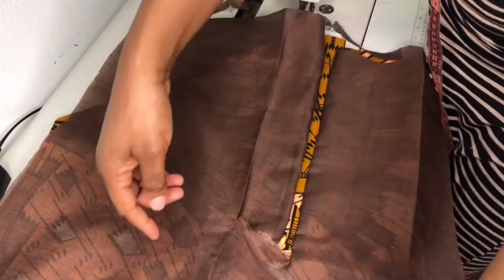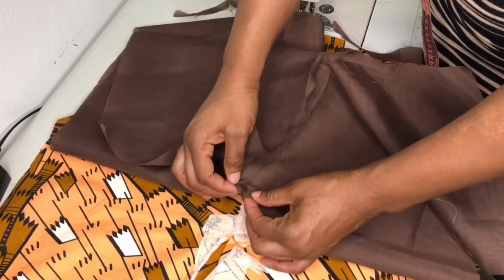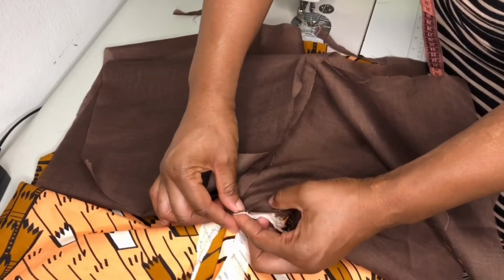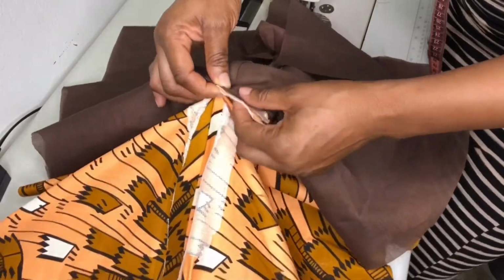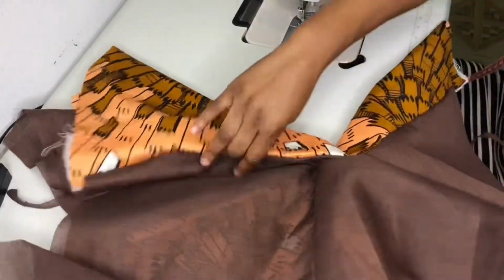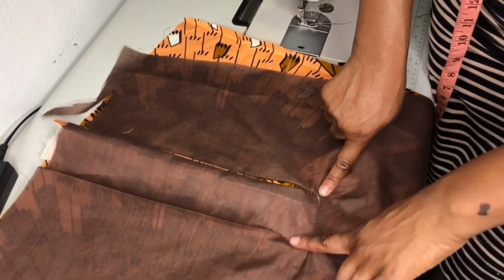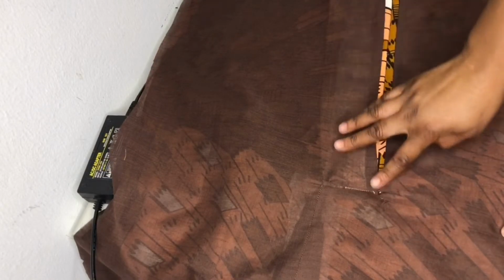So as you can see, this part is open. What I'll do is I'll turn it open like this. I'll pick the lining and also the fabric together like this, and I'll sew it by ½ inch. So after doing that, I'll open it up. As you can see, it's closed, so I'll iron it flat and show you. So I've gone ahead to give it a good press. As you can see how it's looking very neat and it's overlapping very well.